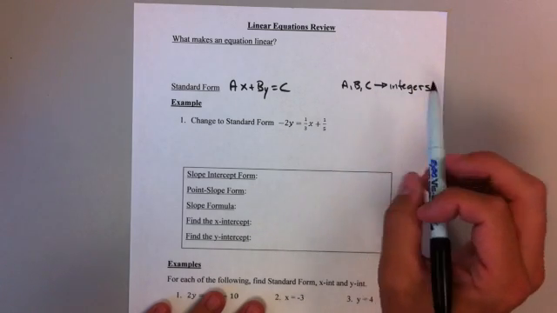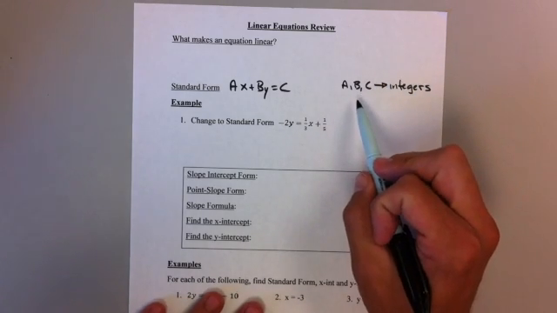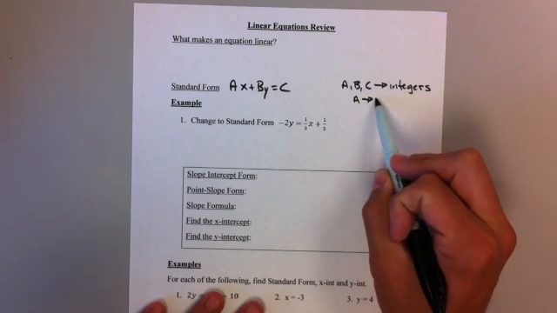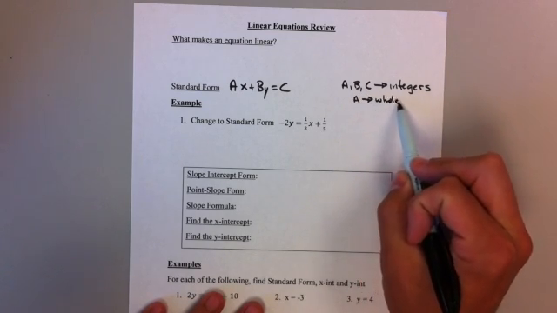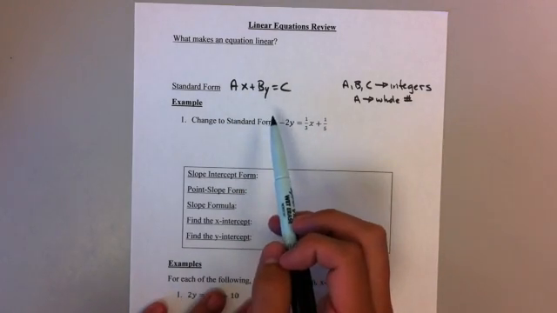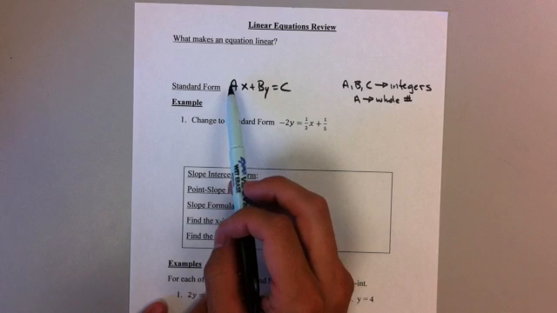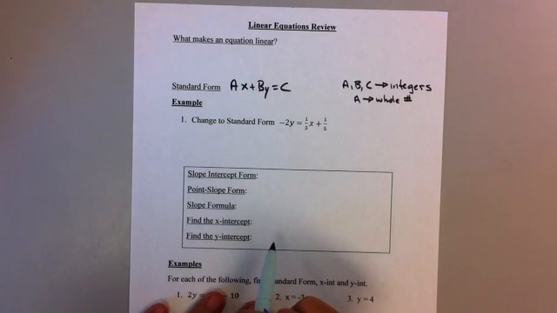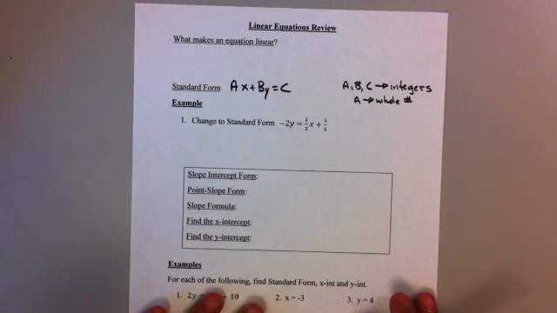But actually, what we're going to do is say that A has to be a whole number. So in other words, there's no fractions, no decimals, and A has to be positive. Essentially, that is what we're saying right there. It's not going to be 0, but it has to be positive.